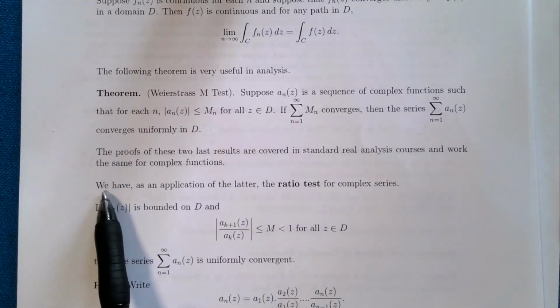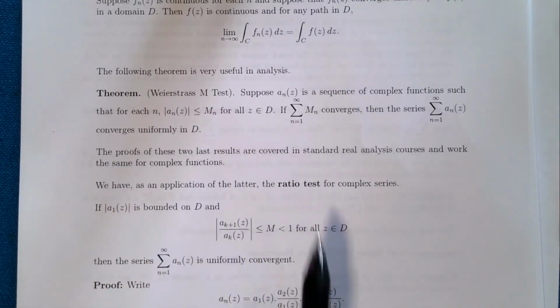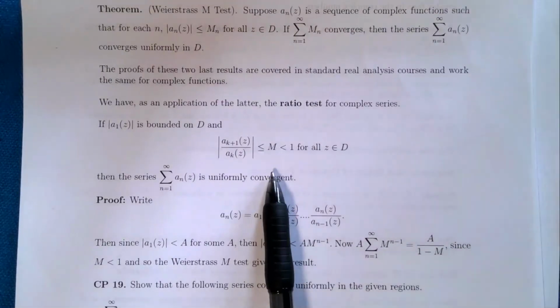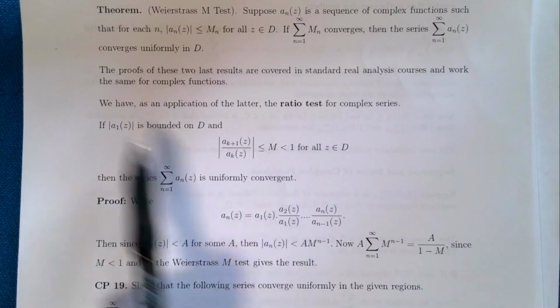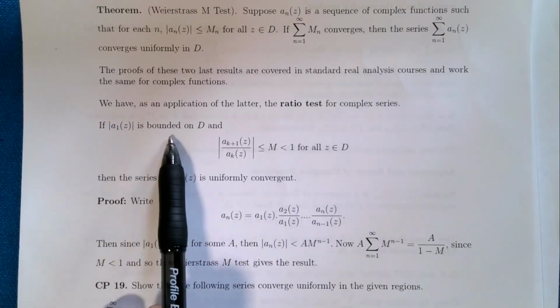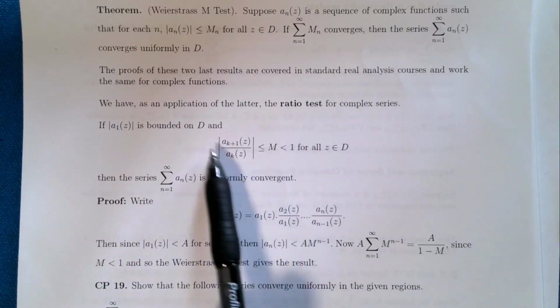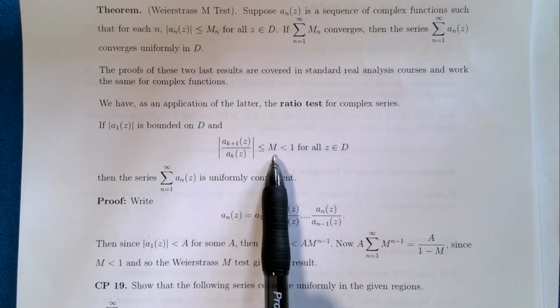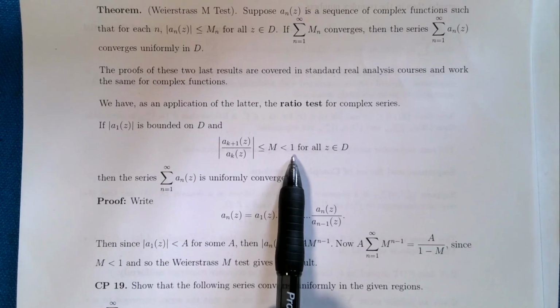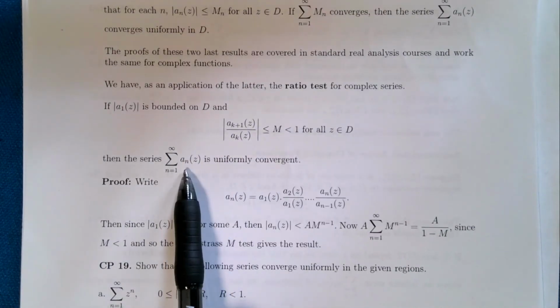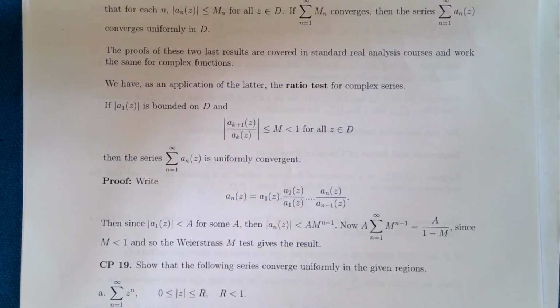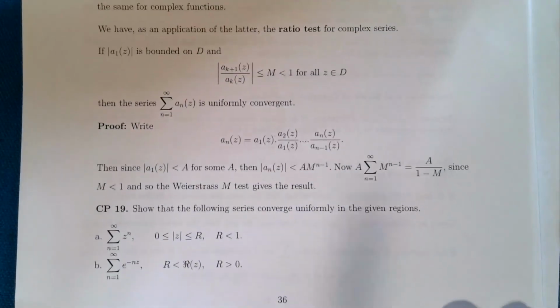As an application of the Weierstrass M-Test, we have a corresponding ratio test, as we do for the one you have in the real world. That is, if a1 of z is bounded on D, and if the quotient of successive terms is less than or equal to m, and m is strictly less than 1, then this infinite series converges uniformly. And I'll put a little proof of that here because it's fairly easy.